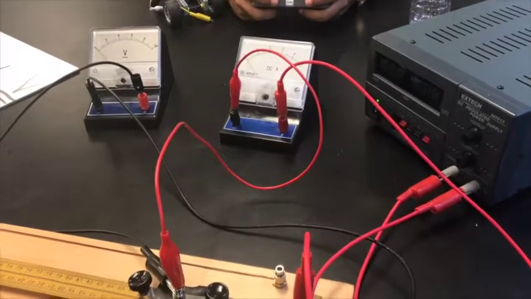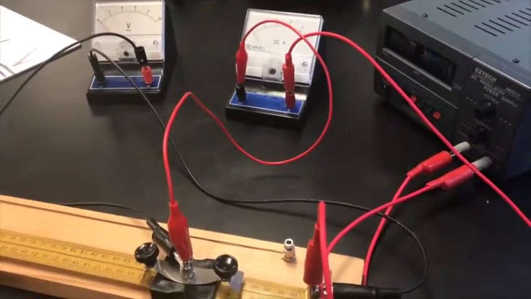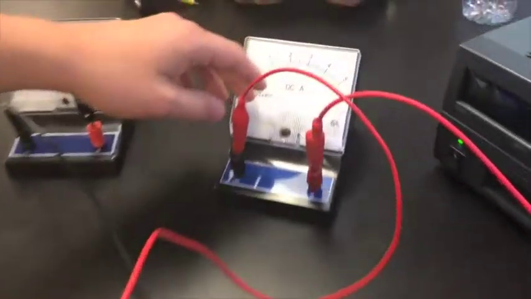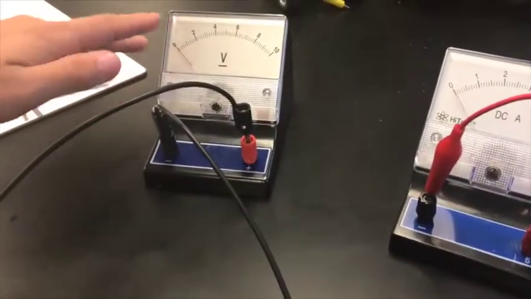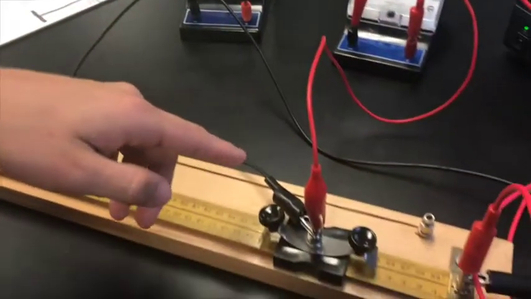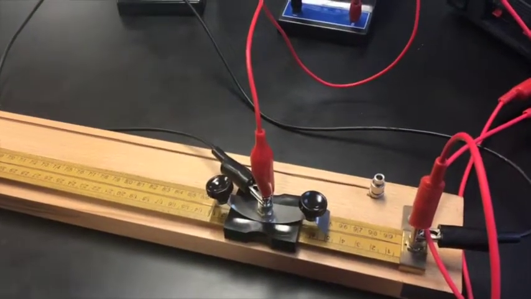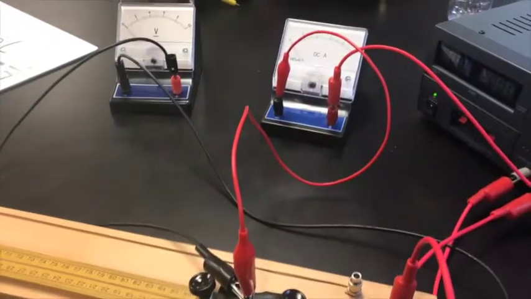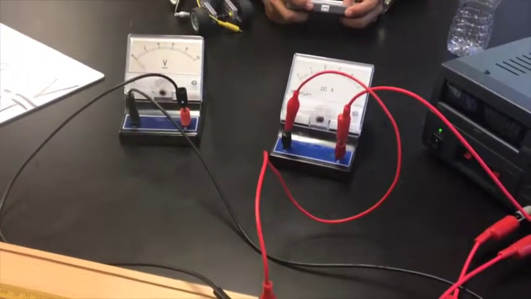And finally, there are some common misconceptions with this lab. First, the ammeter has to be hooked up in series with the circuit and with the resistor, and the voltmeter has to be hooked up in parallel with the resistor. Otherwise, they won't get the right readings whenever you connect to the power supply and turn it on.